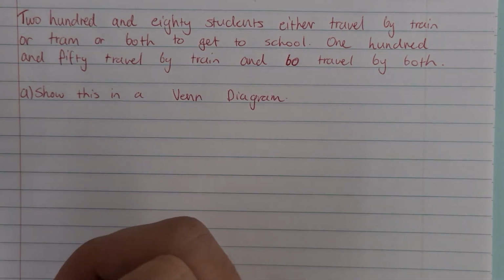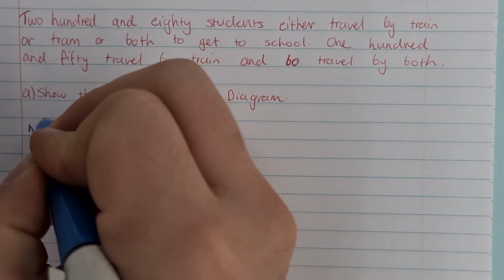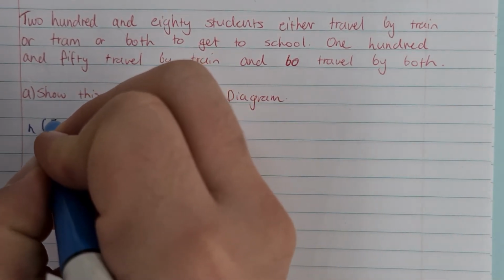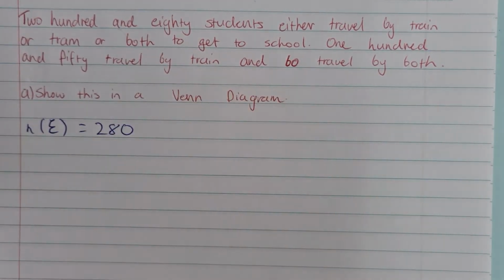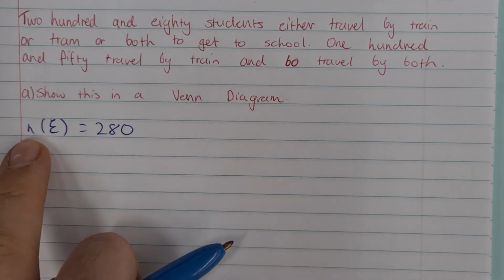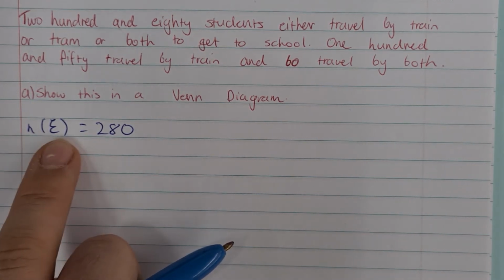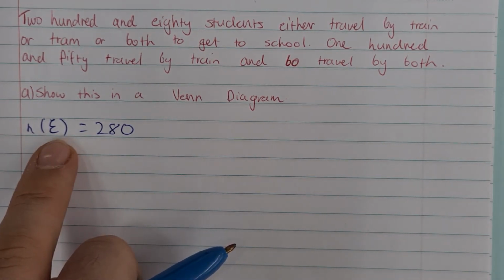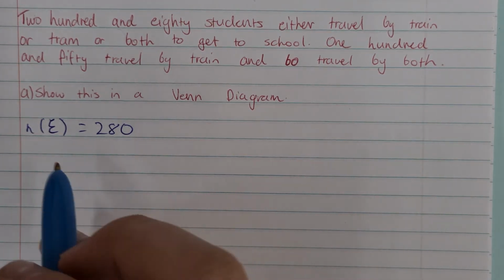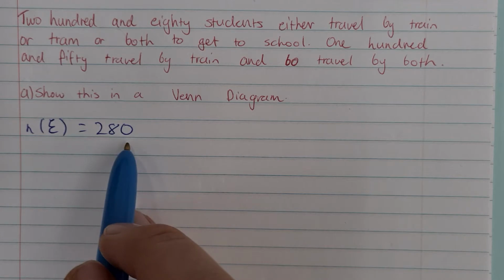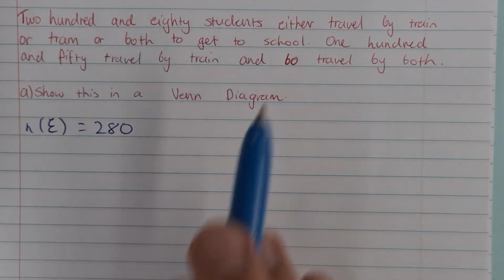The first thing that we can note is that the entire set is 280. Now, if we remember, this N notation tells us that the number of elements in the entire set is 280 because we have 280 students.